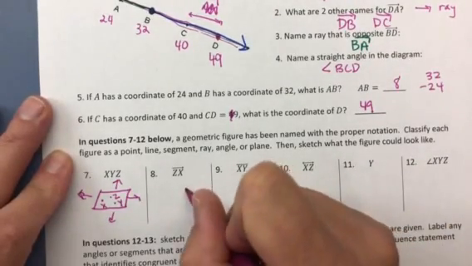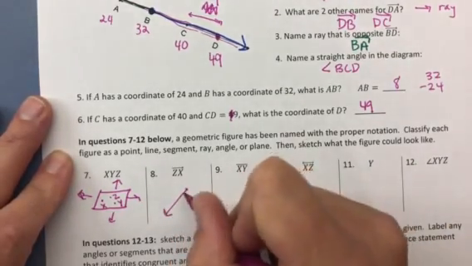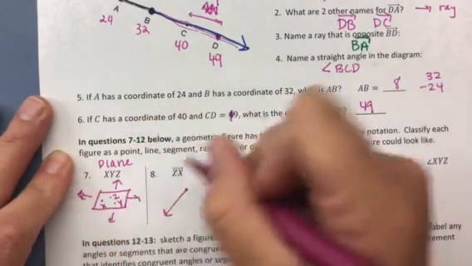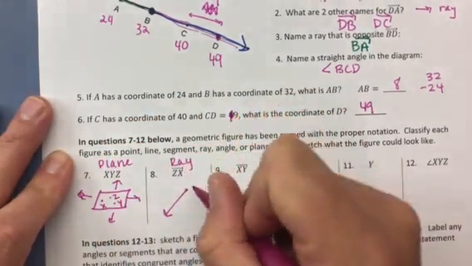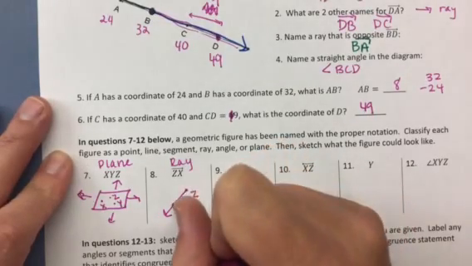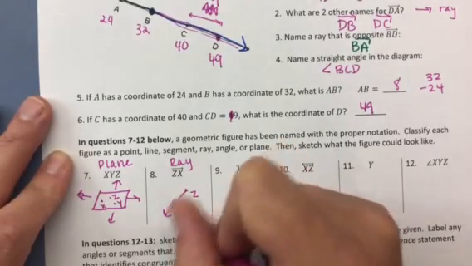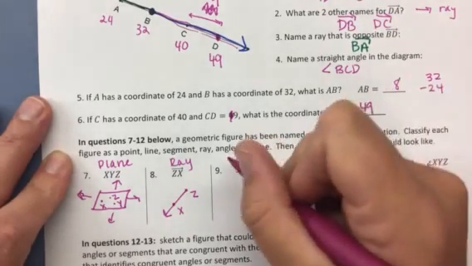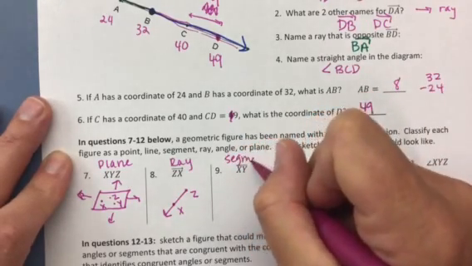Ray ZX, we know that ray ZX has to have, oh, and I forgot to write the word plane here. So the ray ZX has to have an endpoint of Z, and then X has to be further out on the ray. When we see this notation with no arrows, this is a segment.